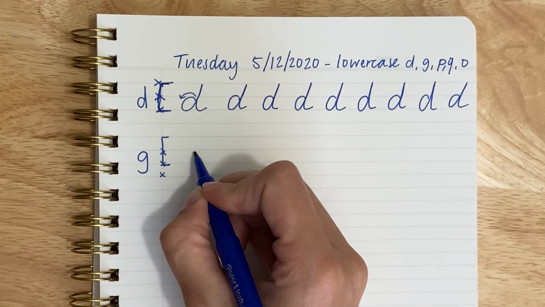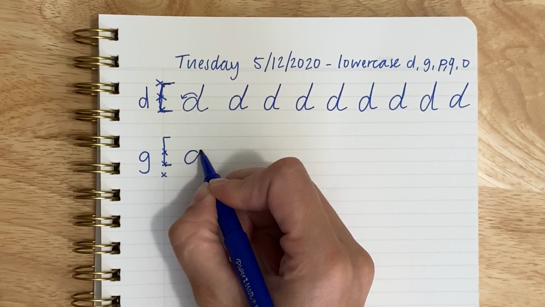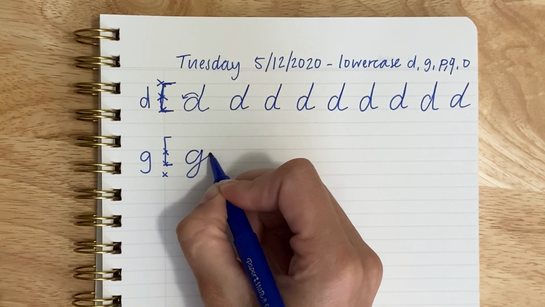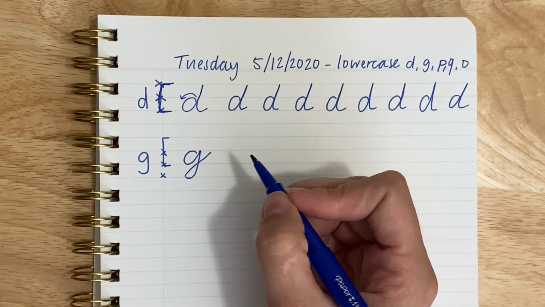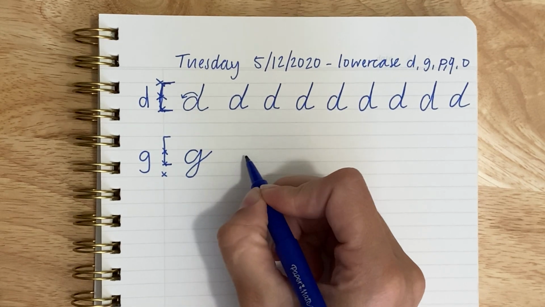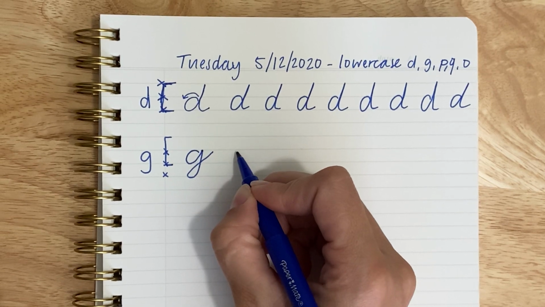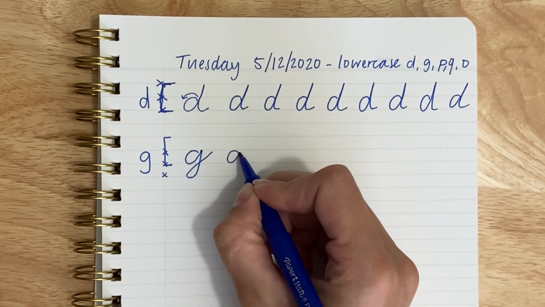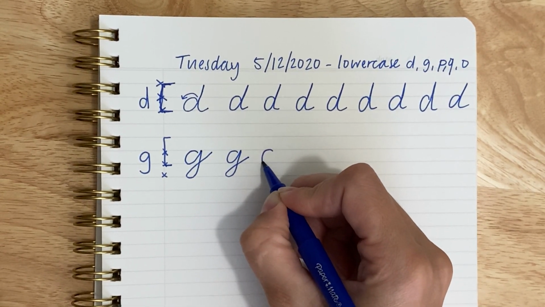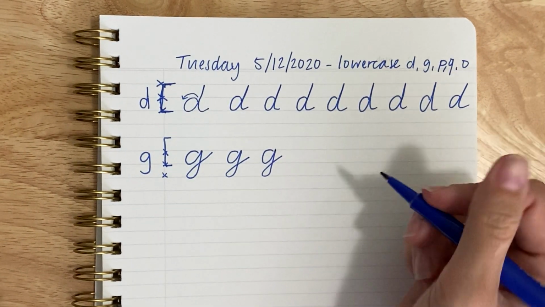So watch. Midline, go down to the baseline, back up to the midline. Don't pick up your pencil. You're going to go down to the descender line, swoop and exit. It's a little easier the quicker you go. You want to get into the motion of it, but we want to be fluid. We want to move smoothly. So mid, back to mid, descender, exit.